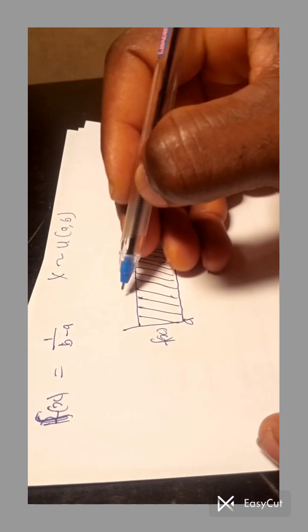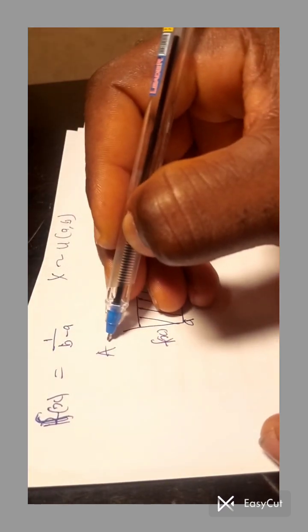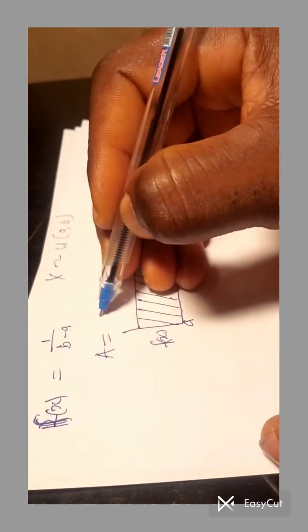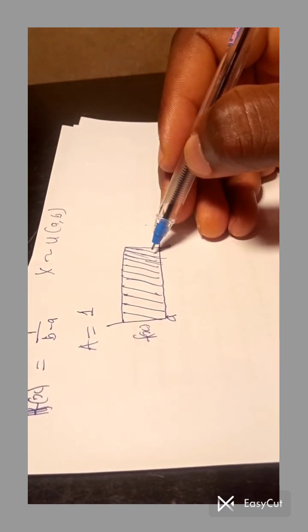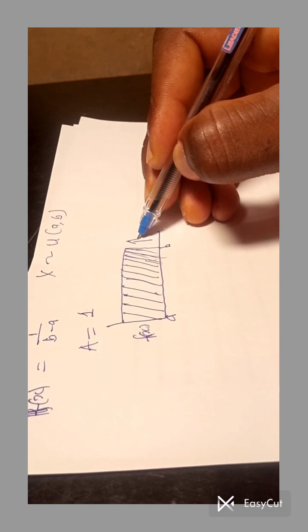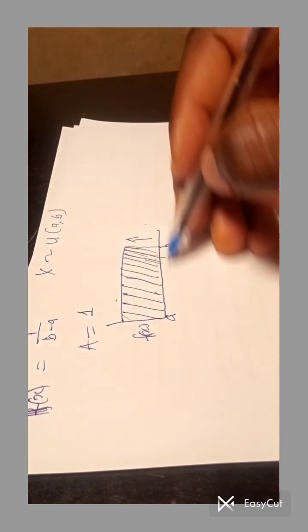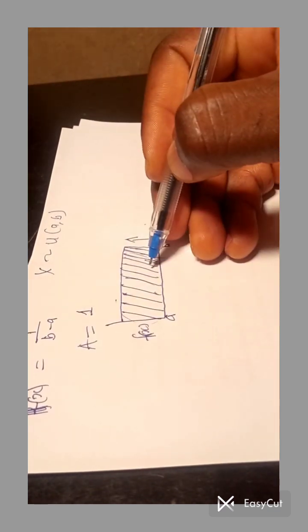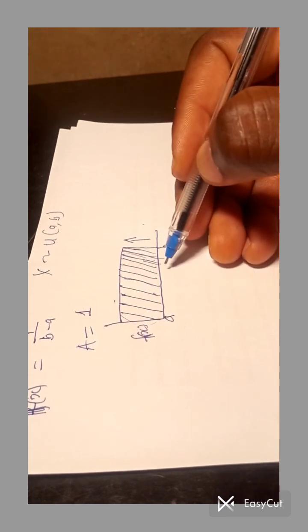So if we have the total area to be 1, and we are asked to calculate f of x, which is also known as the height, what do we do? We know that this is a rectangle, so to get our f of x, we calculate the area, which is base times height.